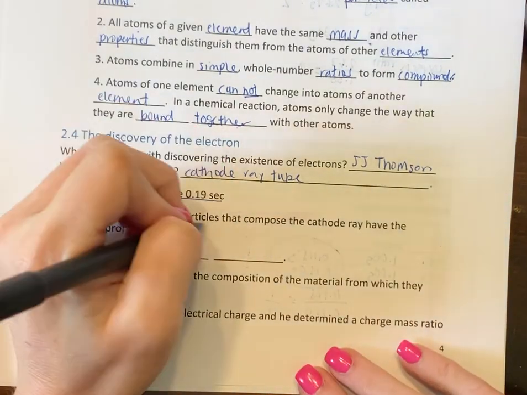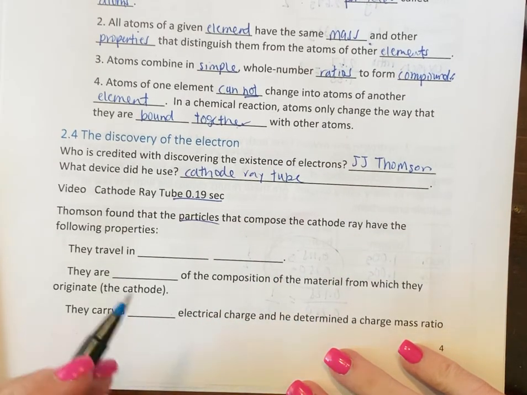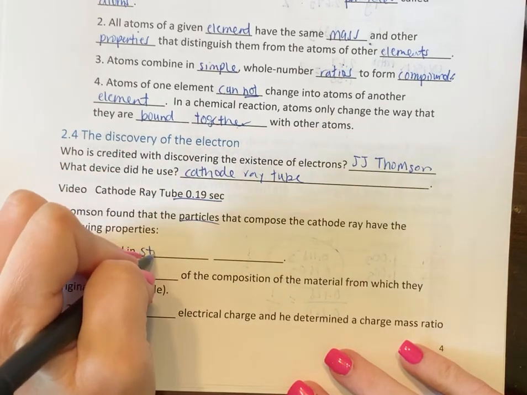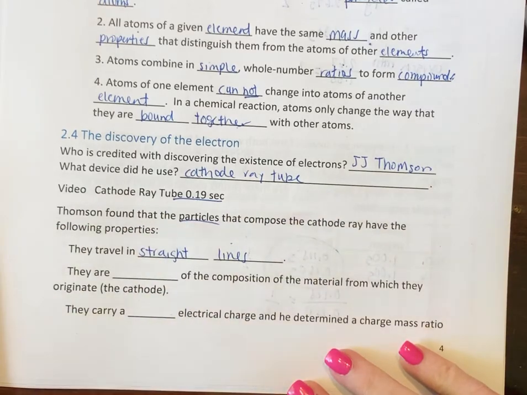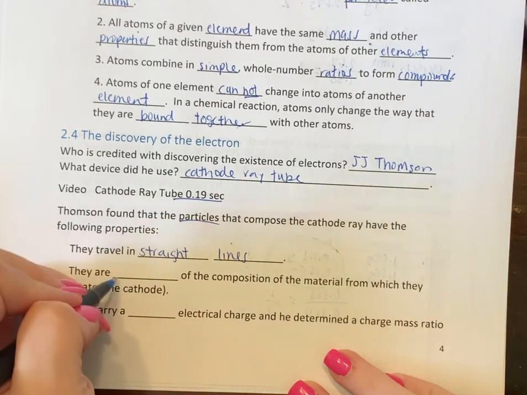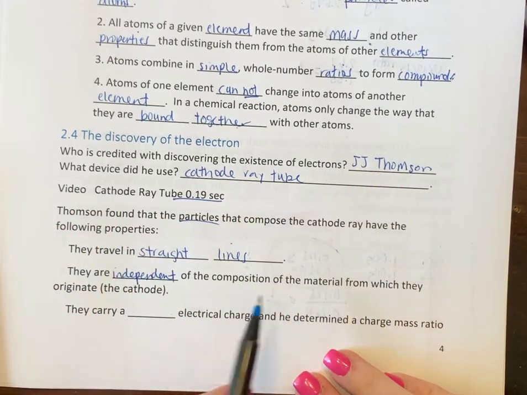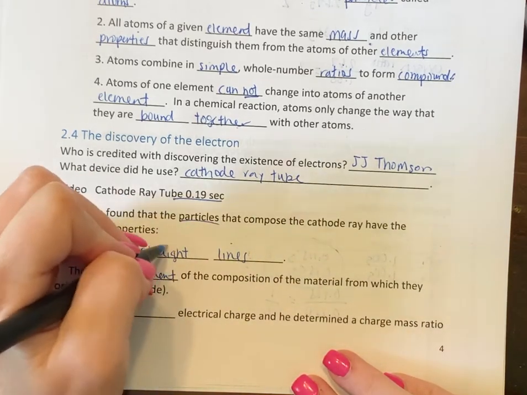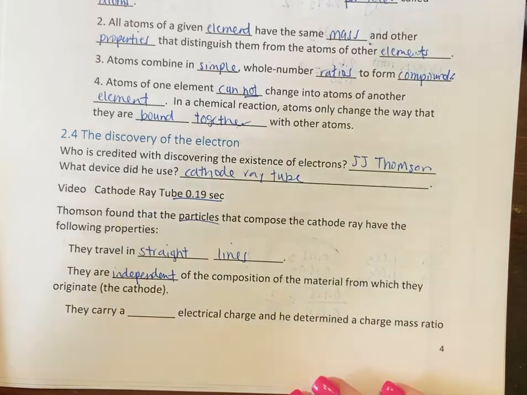So he says that these particles in this cathode ray that bends to a magnet have some properties. They travel in straight lines because it looks like a beam of light, and they are independent of the composition of the material where they form, which would be the cathode. So it doesn't matter what you make the cathode out of, whether it's gold or silver or copper or zinc or whatever, you're still going to get this beam of light looking thing. It's not actually light.